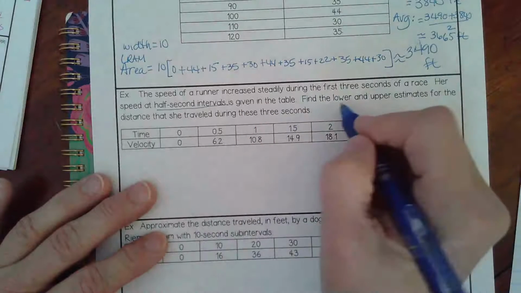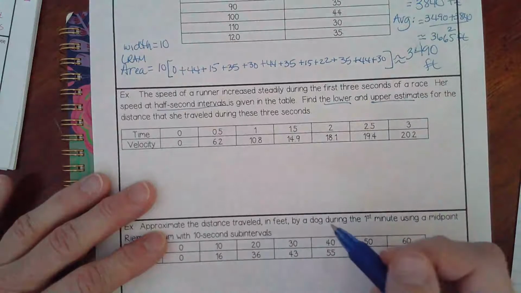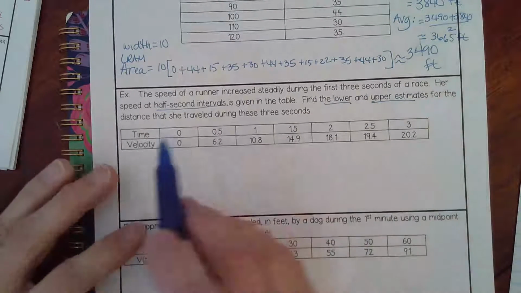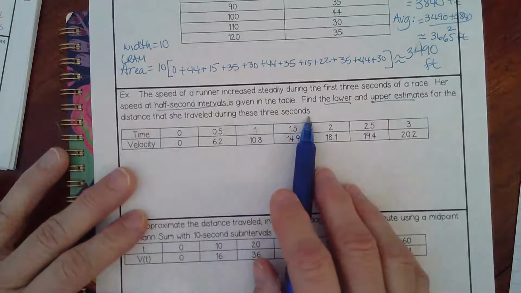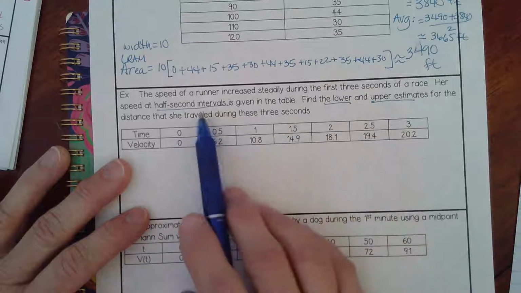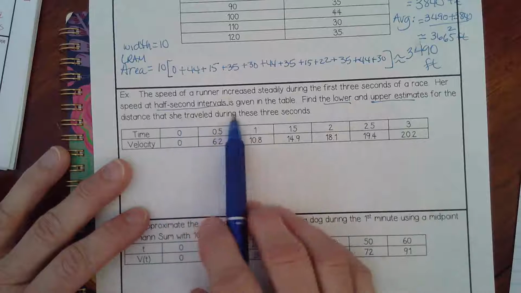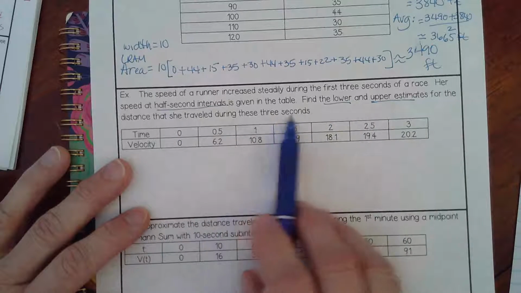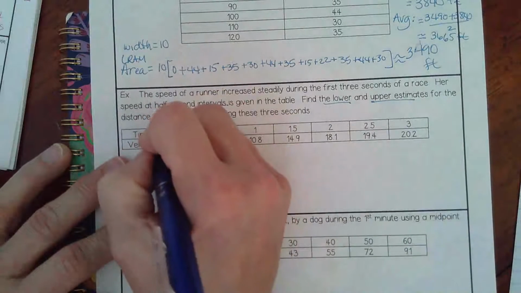Find the lower and upper estimates for the distance that she traveled during these 3 seconds. So let's first note that the time is in seconds. I did not include this.